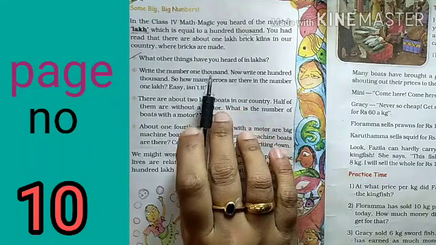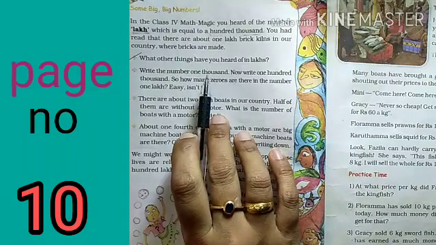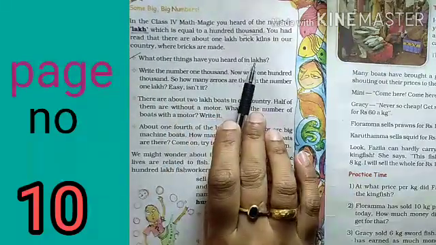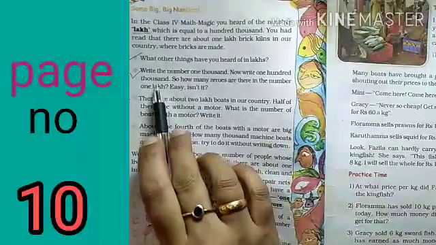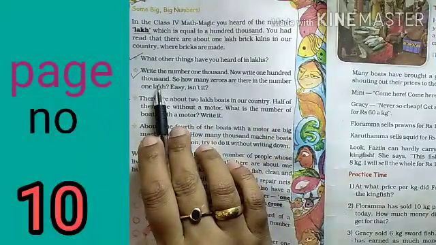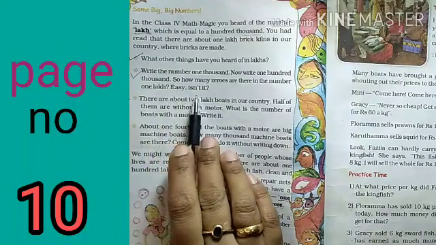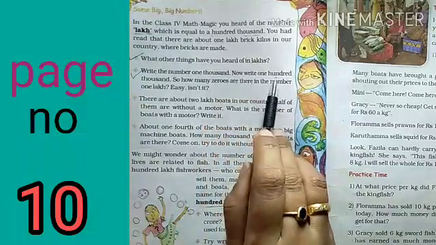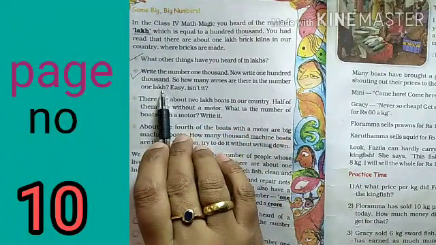Okay. So how many people are there in your native place? So you can tell 2 lakhs, 3 lakhs. So the answer should come in lakhs, that name you want to tell. And you see this question, write the number 1000. Now write 100,000. So how many zeros are there in the number 1 lakh? Easy, isn't it? So you want to count the number of zeros in 1000, 100,000, 1 lakh. So that also you can practice.